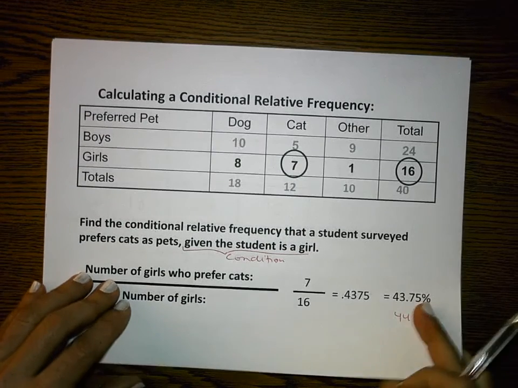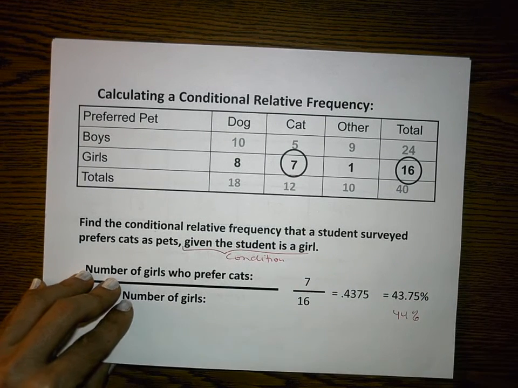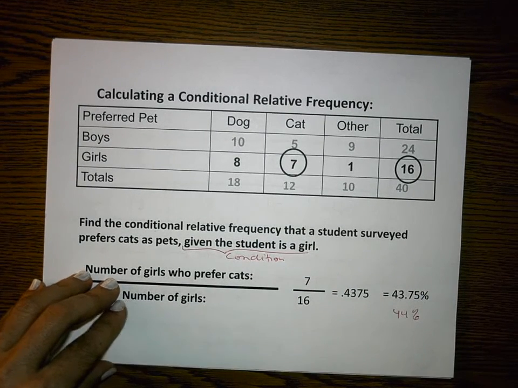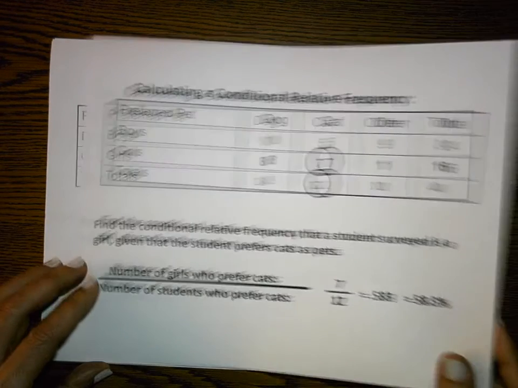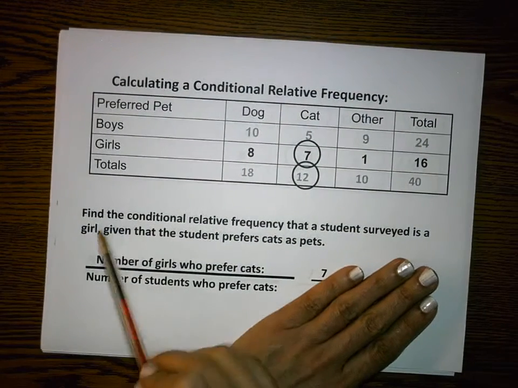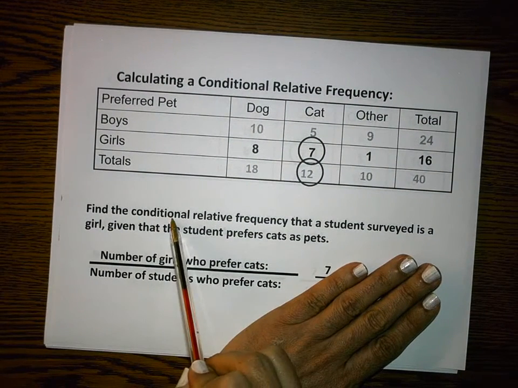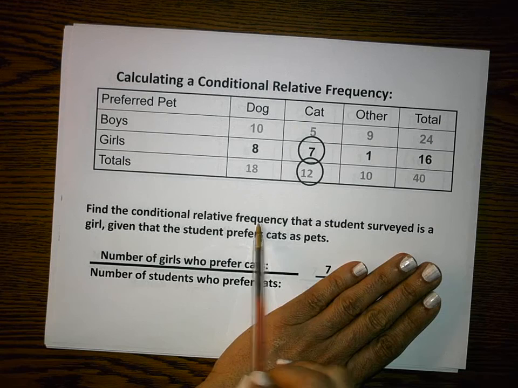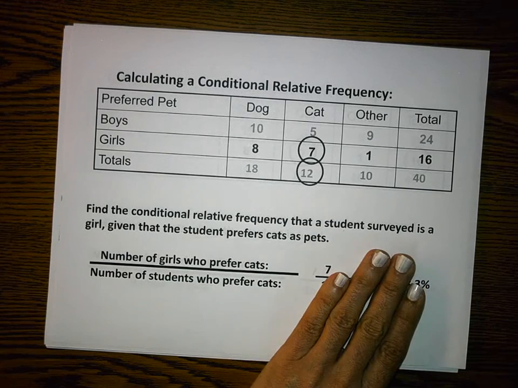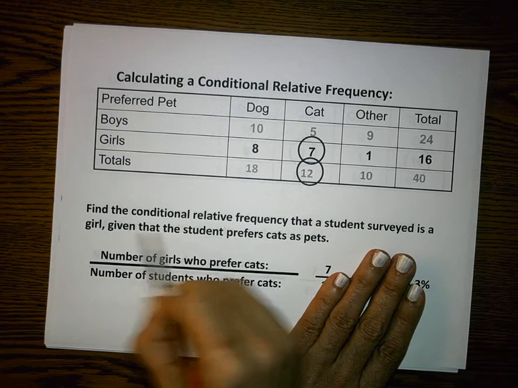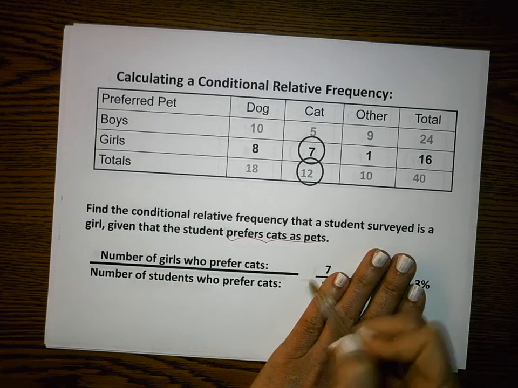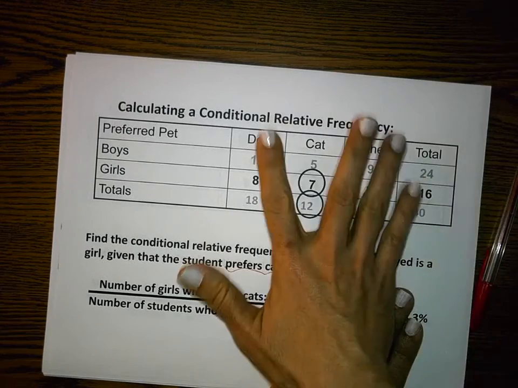Here's another question with conditional relative, okay? And that will be my last question. It says, find the conditional relative frequency that a student surveyed is a girl given, now here's the only place we can look at it, given that the student prefers cats. So I can only look at the cats, cover everything else.